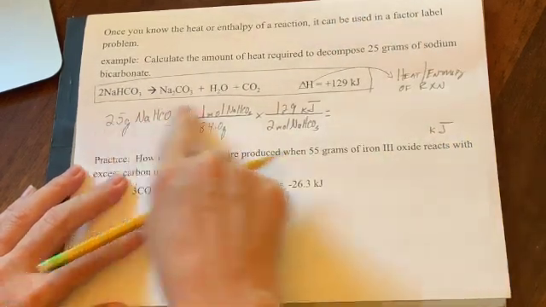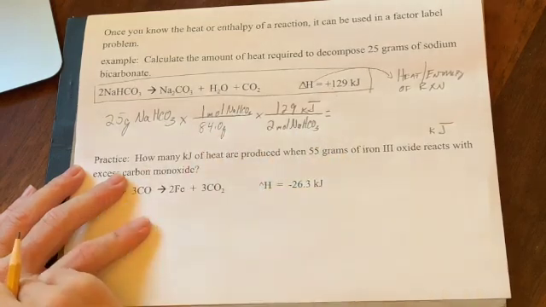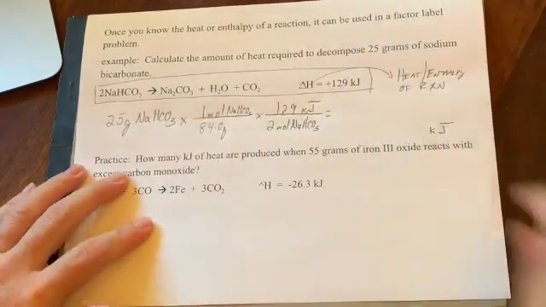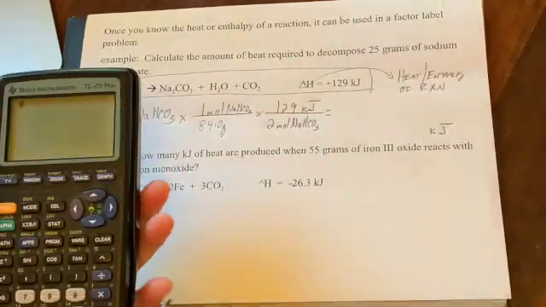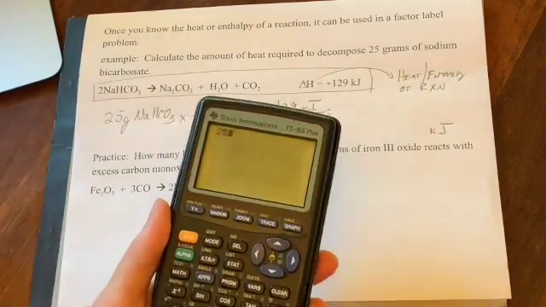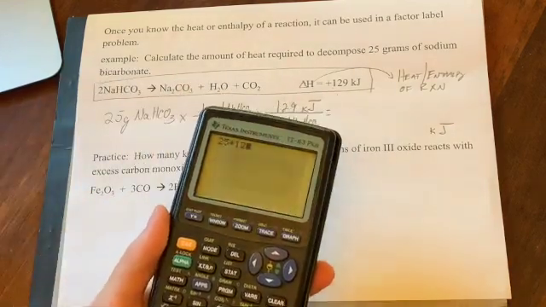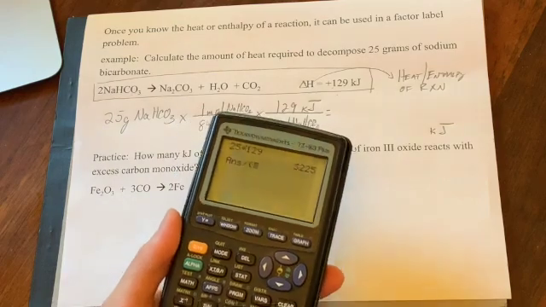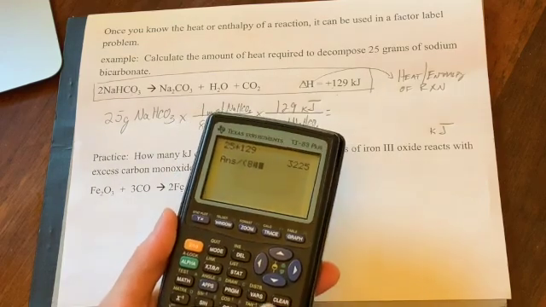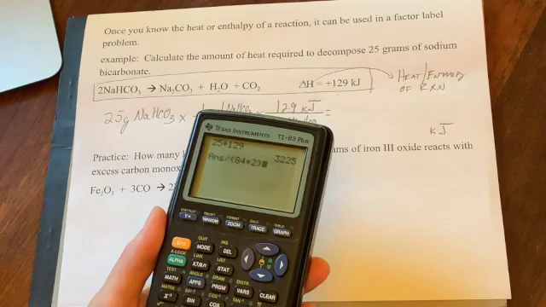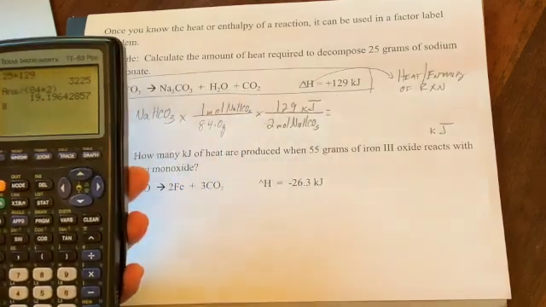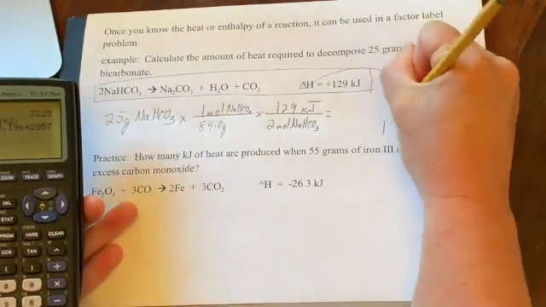You're going to multiply the top, divide it by the product of the bottom, as always. And just to check my work, I will do that. So 25 times 129 divided by, using those parentheses in the bottom, 84 times 2, close my parentheses up, and I get about 19.2 kilojoules.